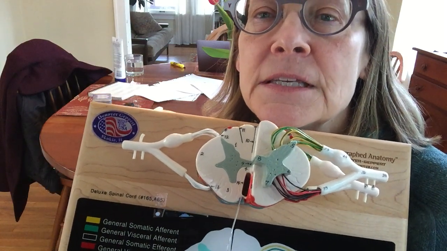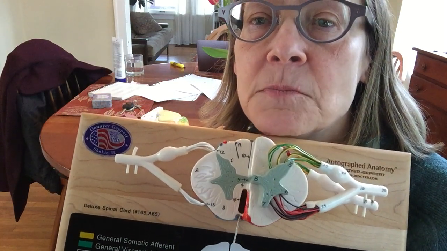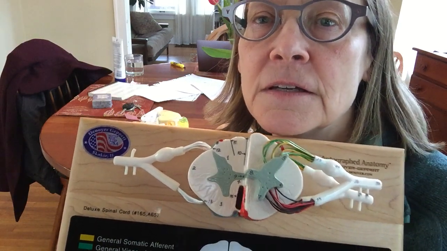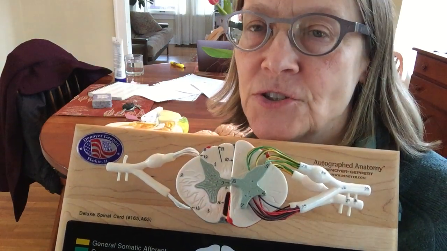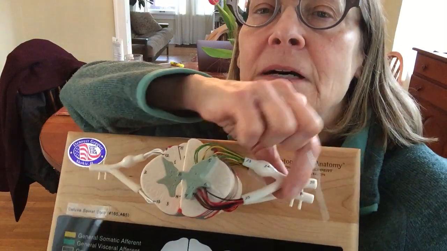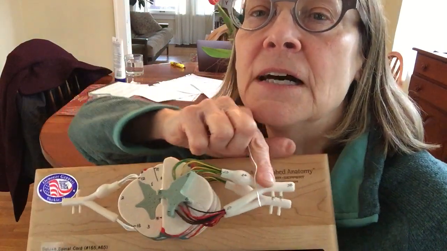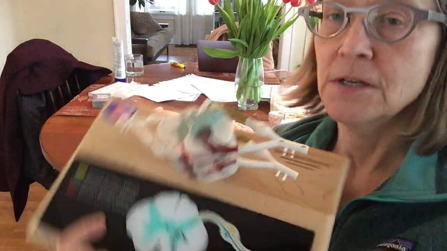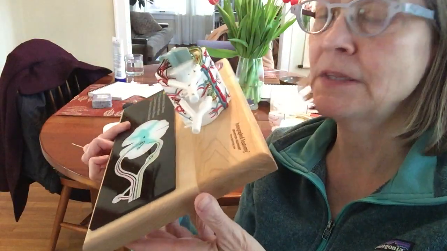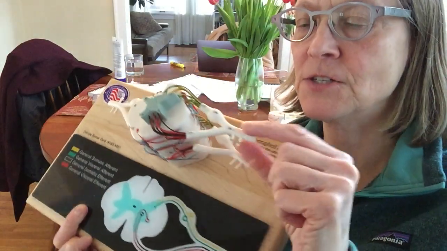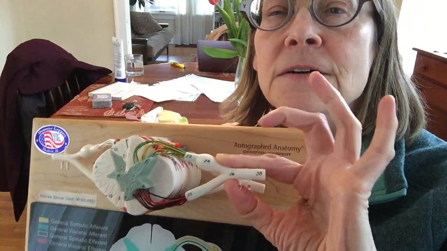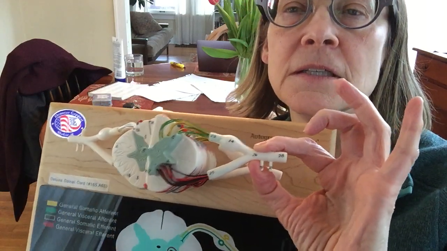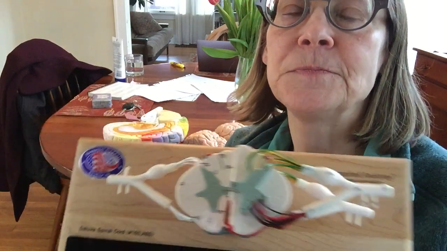How about what's this deep space here, a very big indentation? The ventral median fissure, yes. How about on this side, what is this part right here? So you can see there's layers, right? There's many of these, there's not just one. So right here, where this Y comes together, that's the spinal nerve, yes.